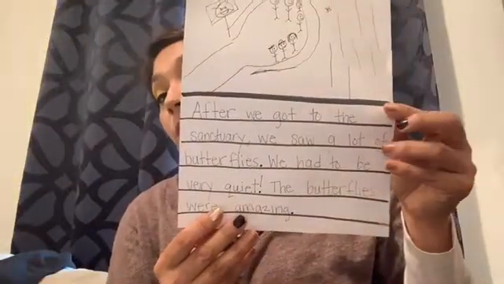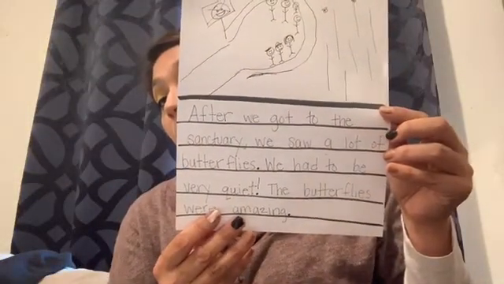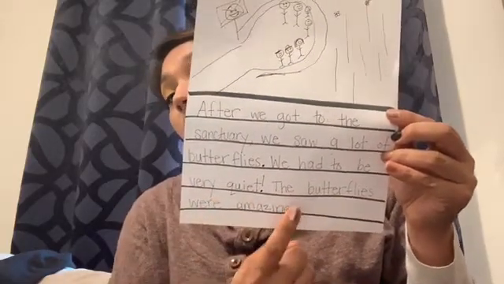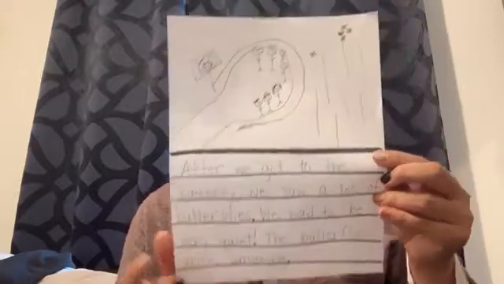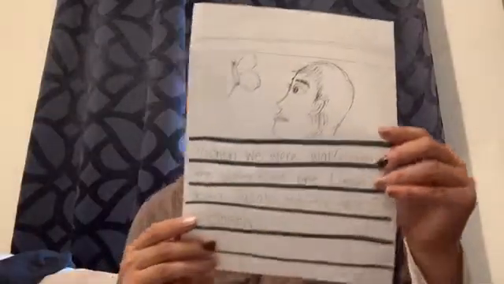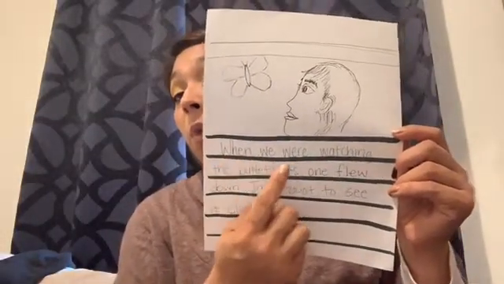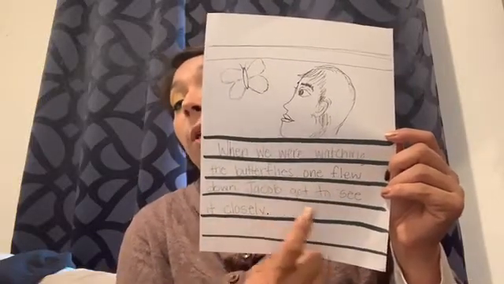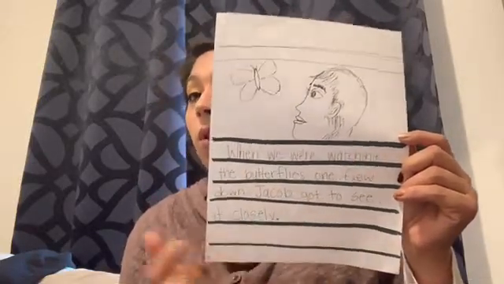And then after we got to the sanctuary, we saw a lot of butterflies. We had to be very quiet. The butterflies were amazing. So I still need to add some more details to this, right? And then the next part of my story, it says, when we were watching the butterflies, one flew down, and Jacob got to see it closely. So he got to get it real close.